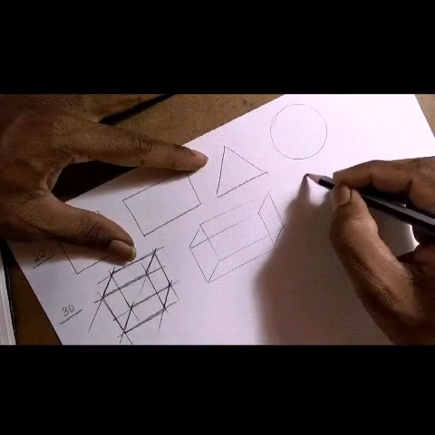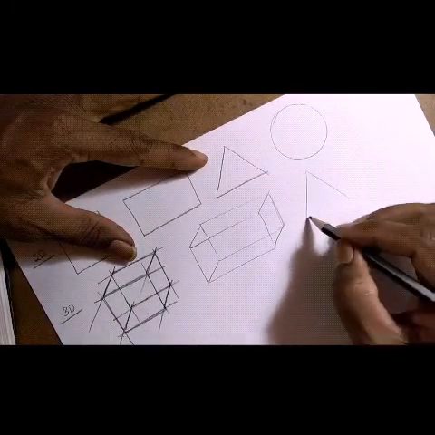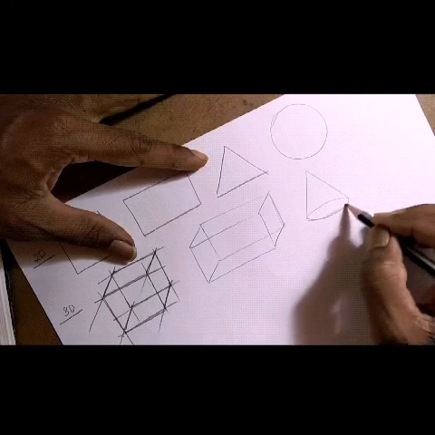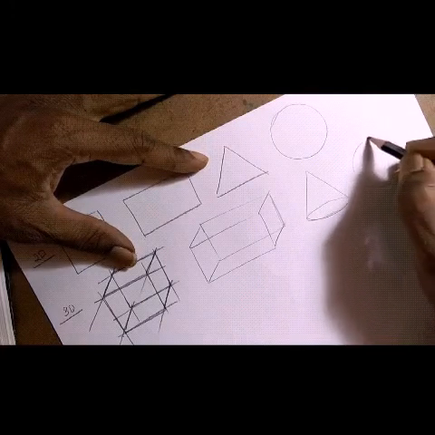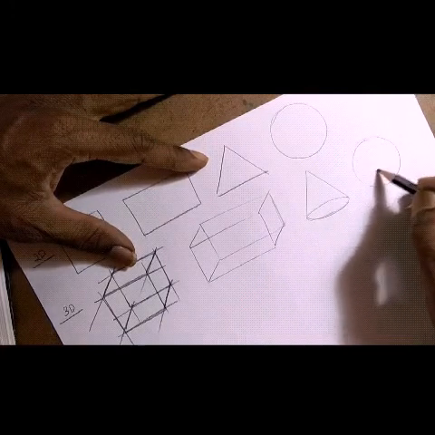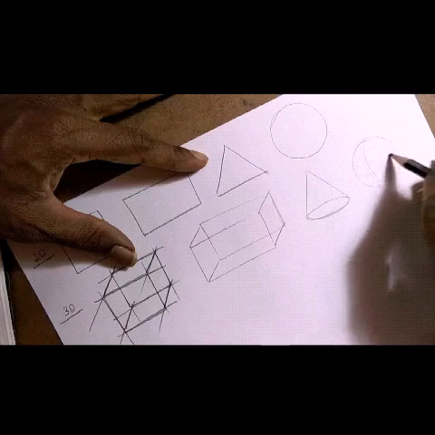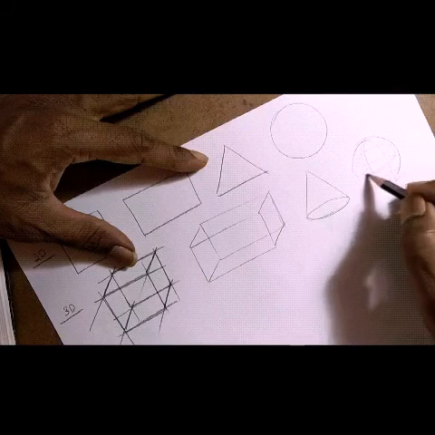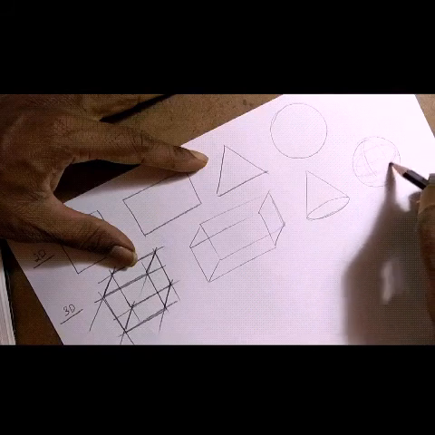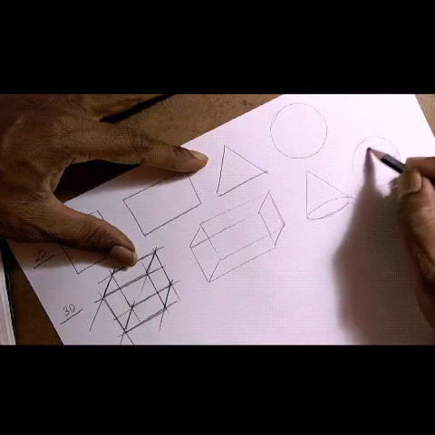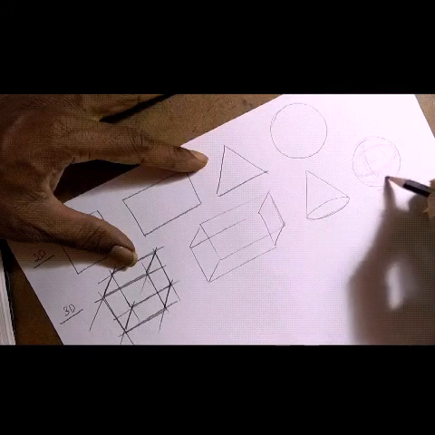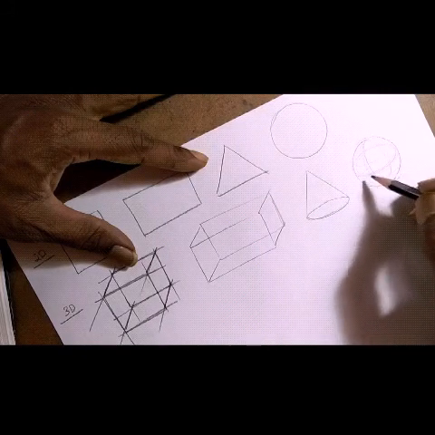And then here the triangle becomes the cone shape, and the circle becomes the sphere in 3D. This is the 3D form, the sphere. Here I am showing that this was the front surface and this one is the one behind, like a ball, right? A sphere is a solid one, right?